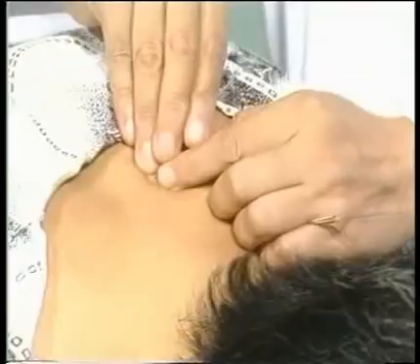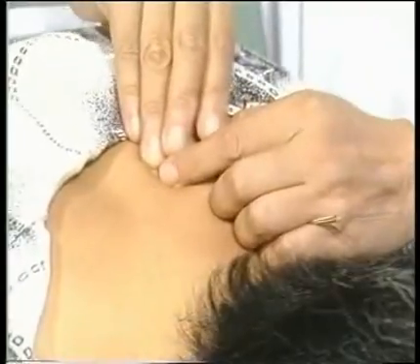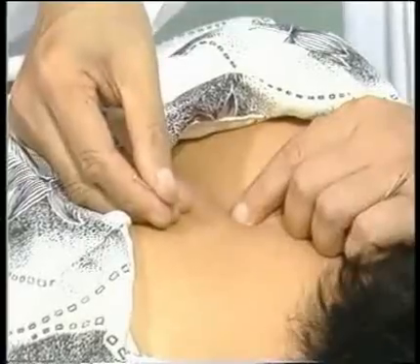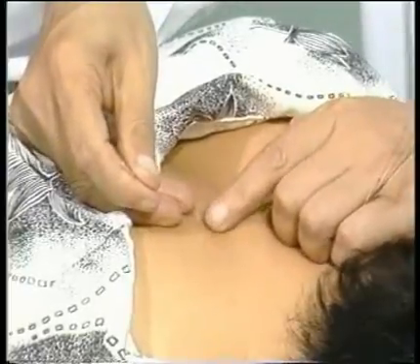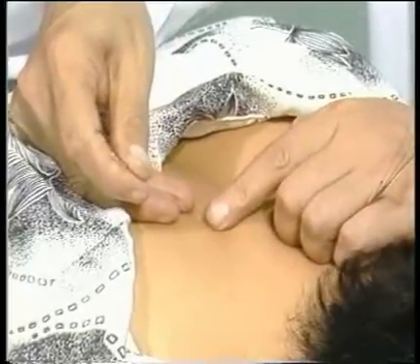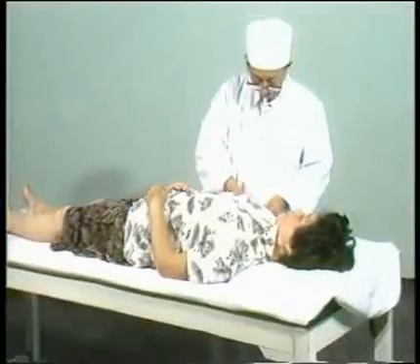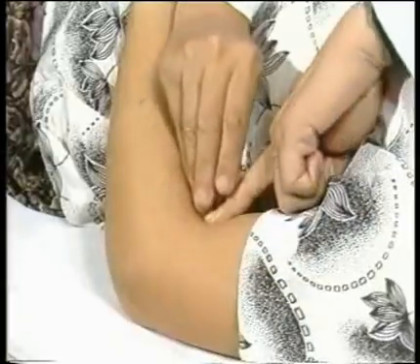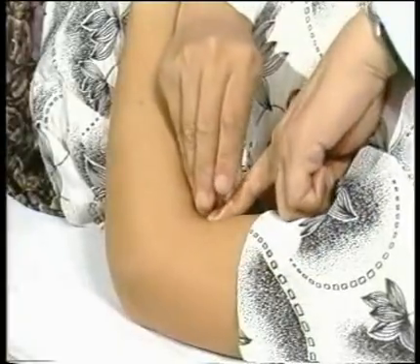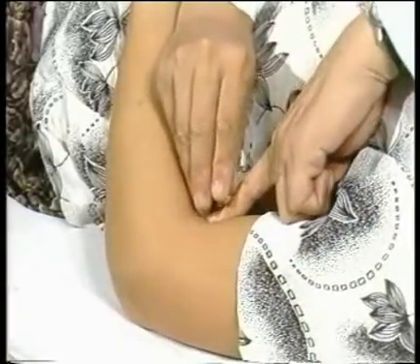Needle obliquely at Feishu, Bladder 13, towards the spinal column with the reinforcing method of rotation for half a minute. Needle Chize, Lung 5, and Lieque, Lung 7, with the even movement method for half a minute.